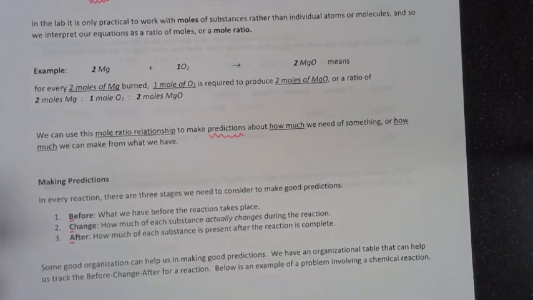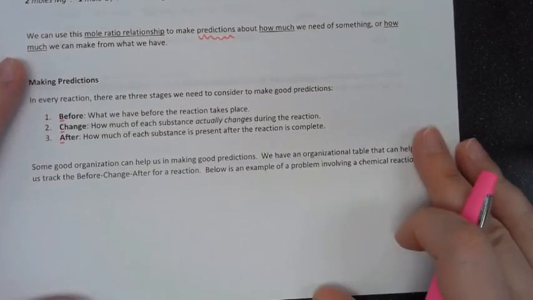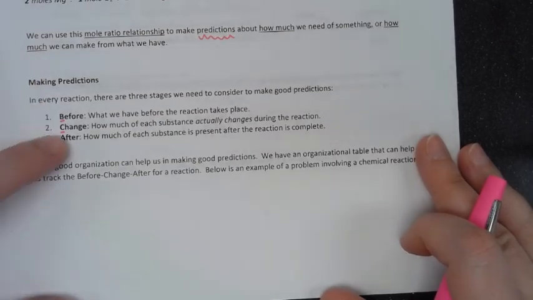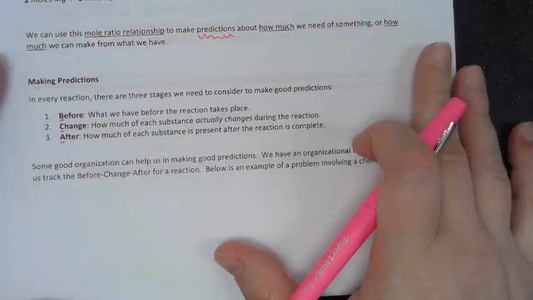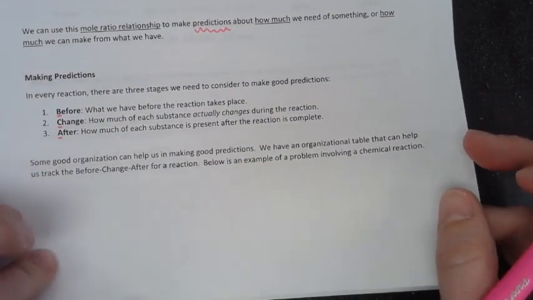Cocoa butter. Okay, so in order to be able to help us make predictions, we're going to start using something called a BCA chart. All that a BCA chart is, is a way that we can organize the information that we have so that we can predict the future.